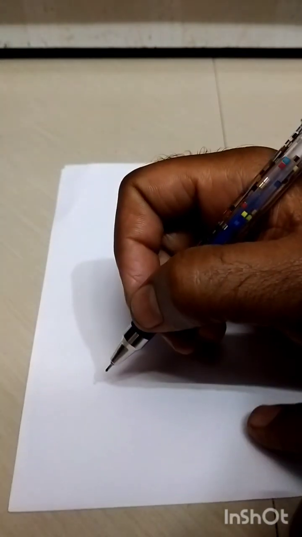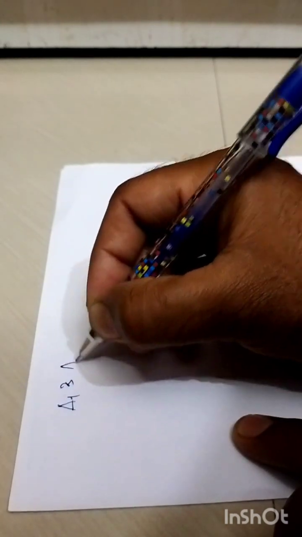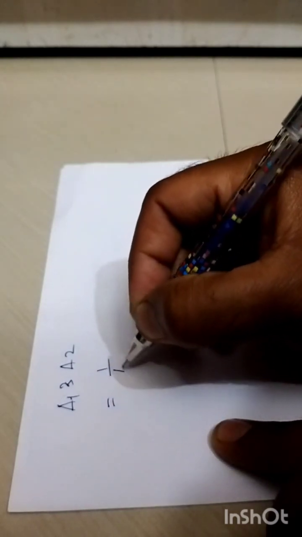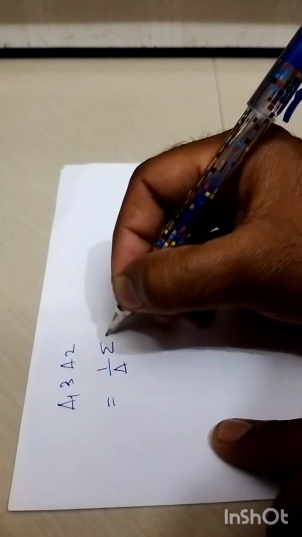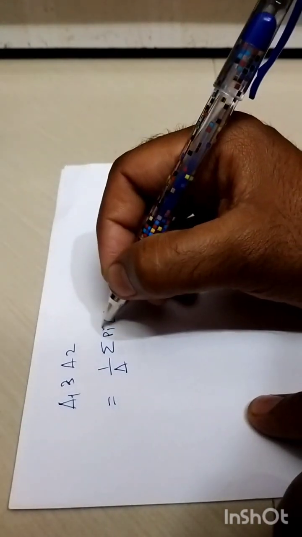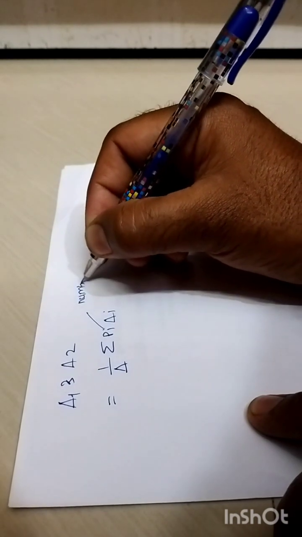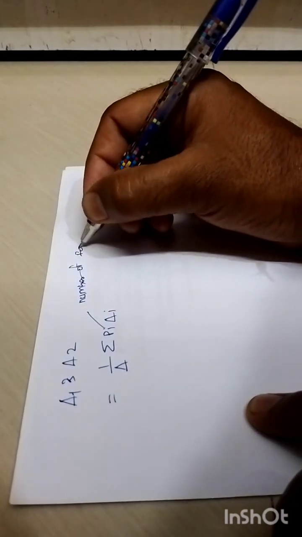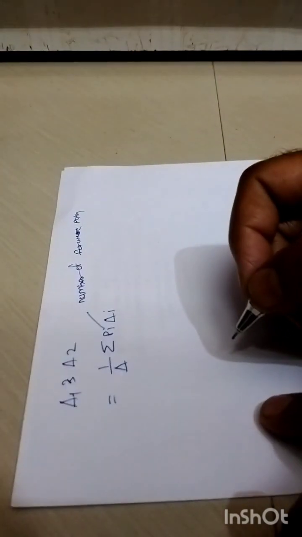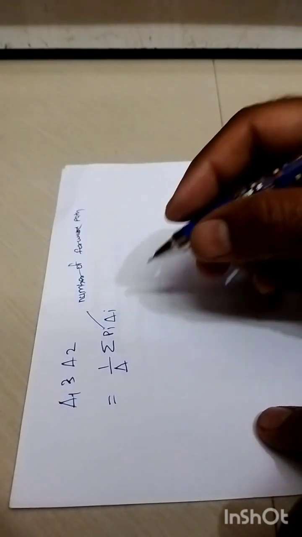Okay, so lastly we need to determine these factors called delta 1 and delta 2, right? Because Mason's gain formula is nothing but 1 over delta into summation of Pi into delta I, right? So I stands for the number of forward paths, right? So already we had defined we are having two forward paths, right?